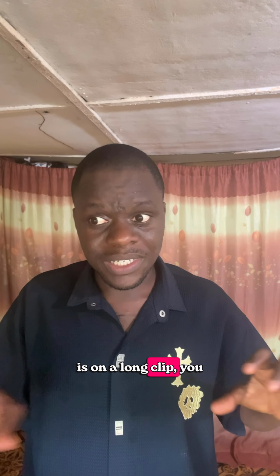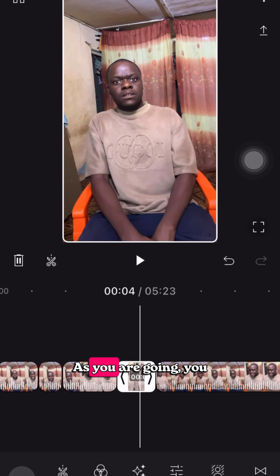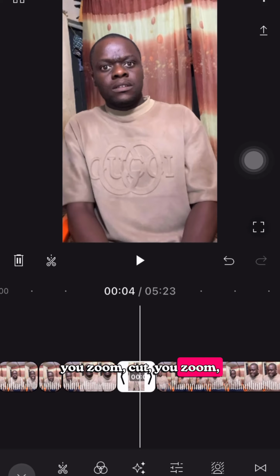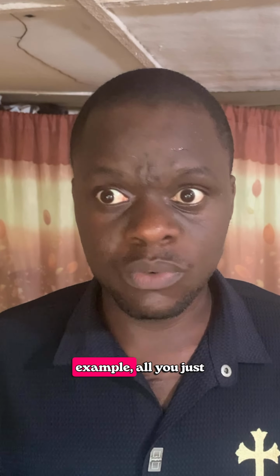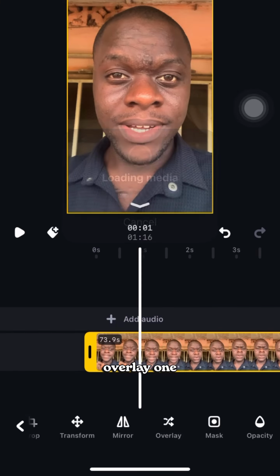If it is on a long clip, you must do that bit by bit. As you are going, you cut, you zoom, cut, you zoom, cut, you zoom. But in a better application, all you just have to do is maybe you just duplicate that long clip and overlay one. You switch one to overlay immediately and you start working on it.